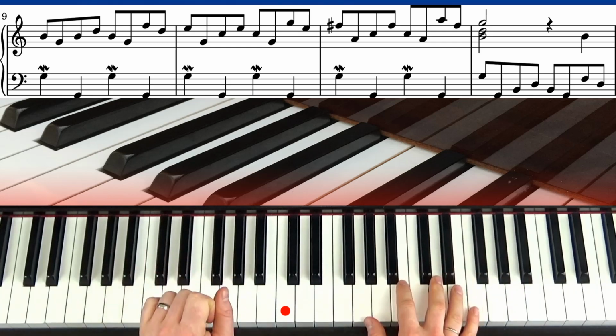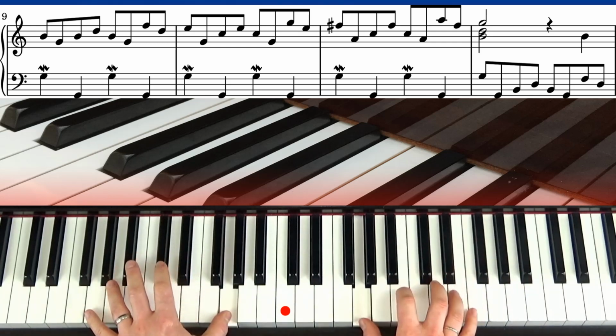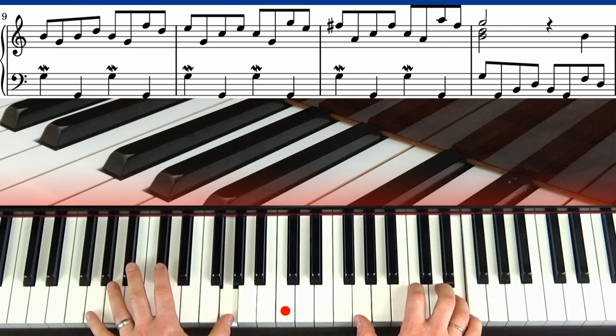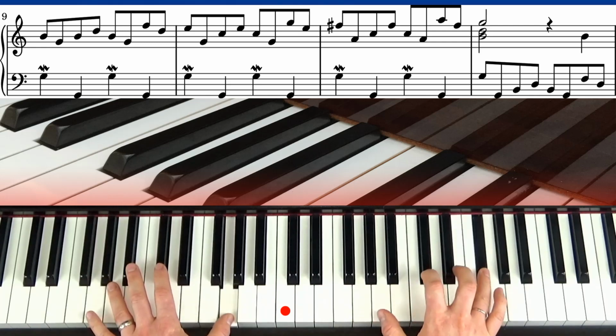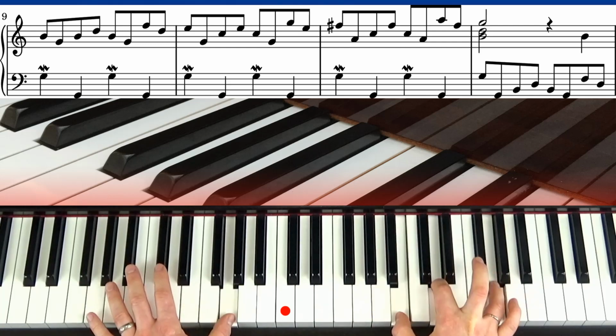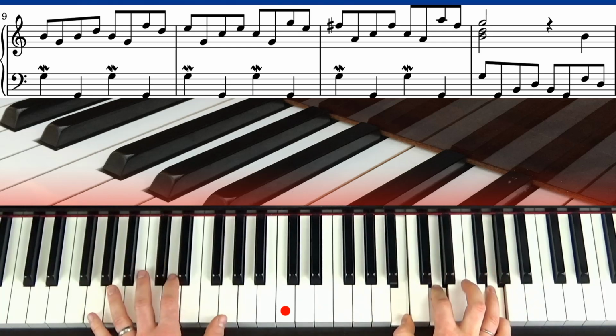So once again then, 3rd line. Up and down. Then bring that contrary motion. As one hand goes up, the other one goes down. So that's a section, you're going to have to practice that.